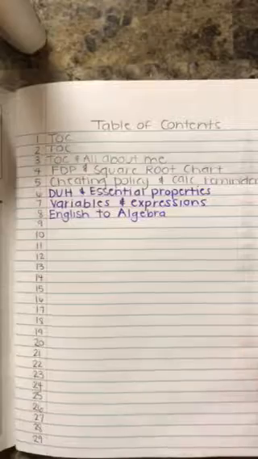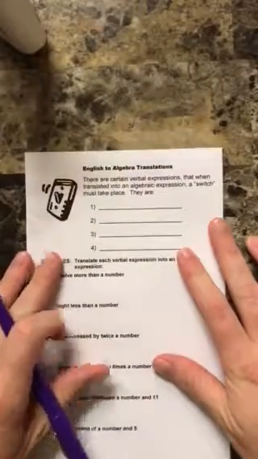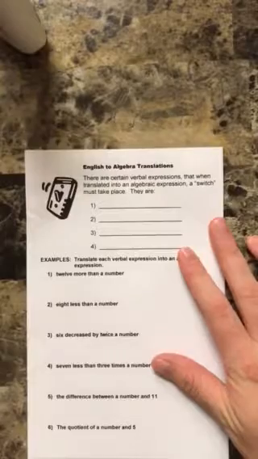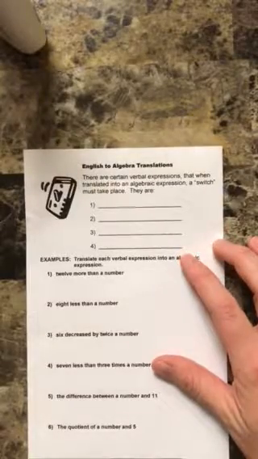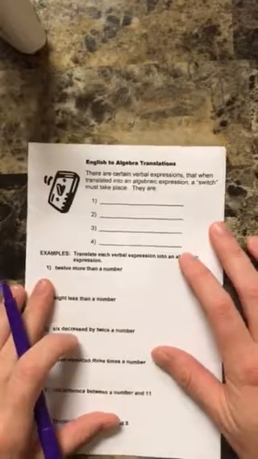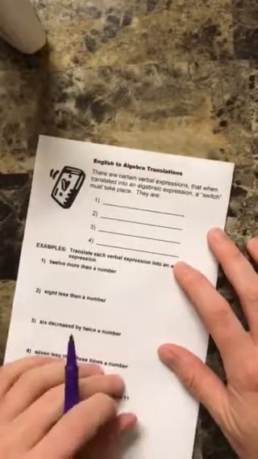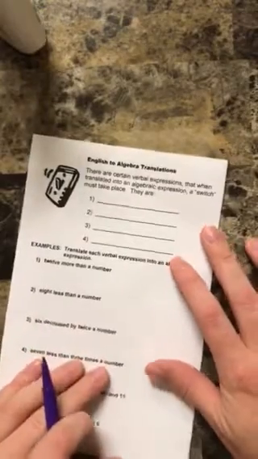On page 8 I put English to algebra. Go ahead and fill that in. And then you should have these notes here that say English to algebra translations. So this says there are certain verbal expressions that when translated into an algebraic expression, a switch must take place. This is probably the most important part of this today, and most of the time is where mistakes come from, is not paying attention to these key phrases.